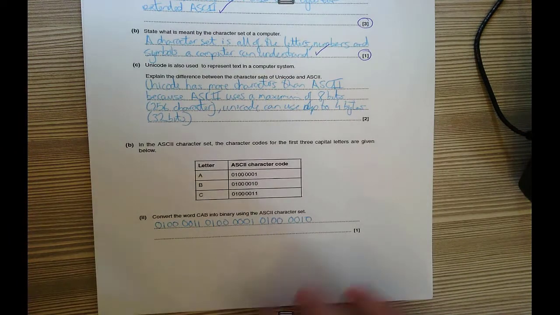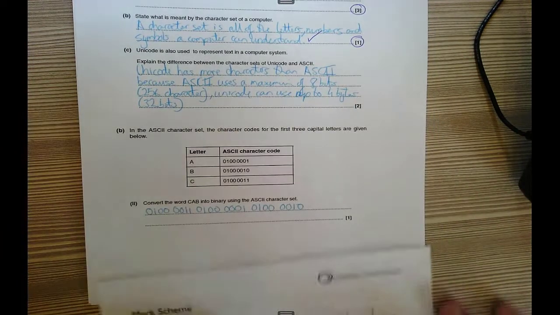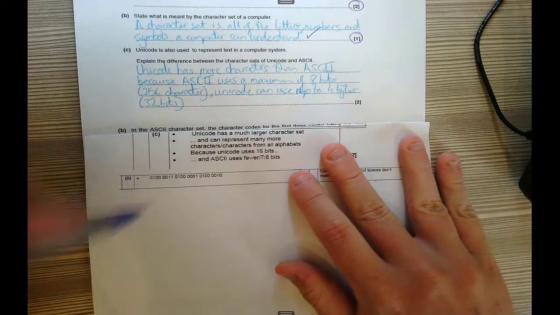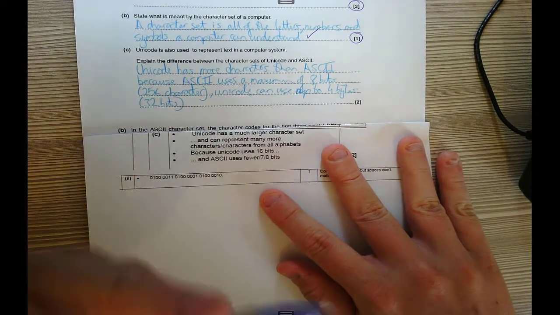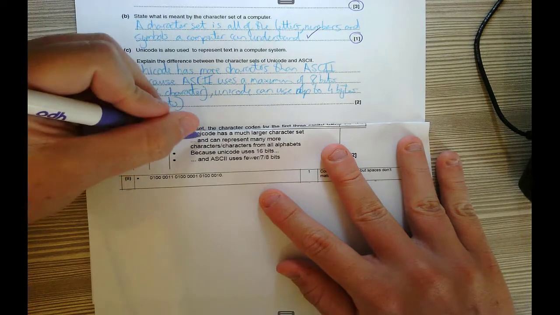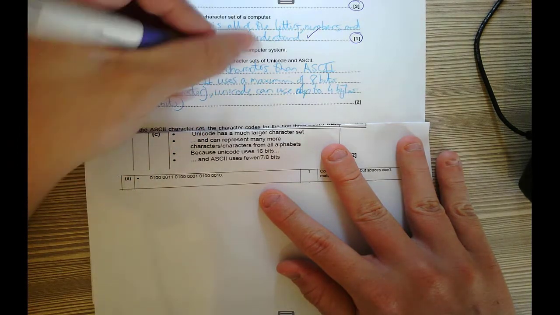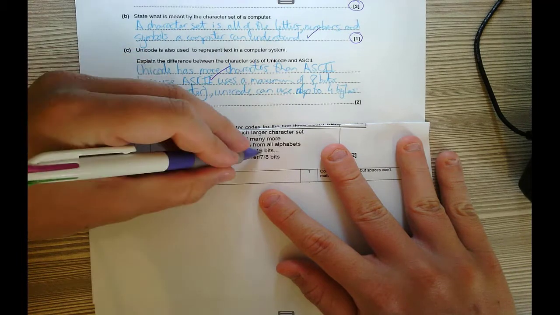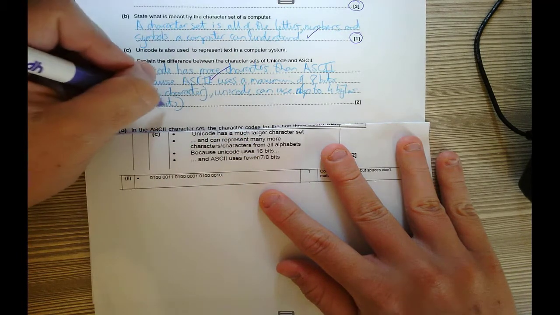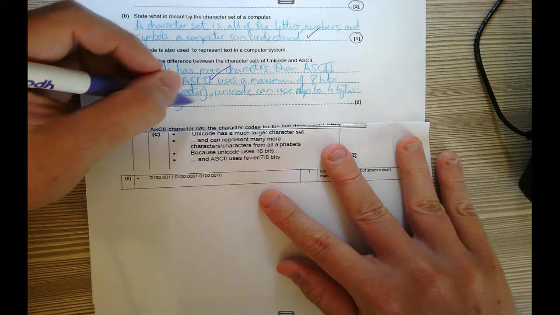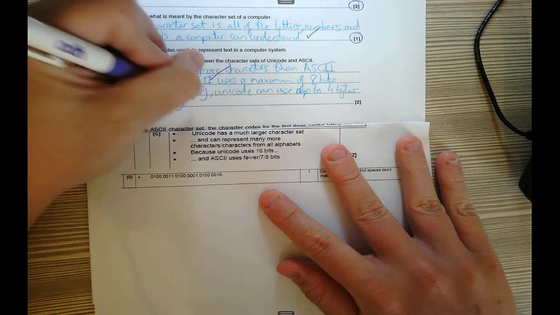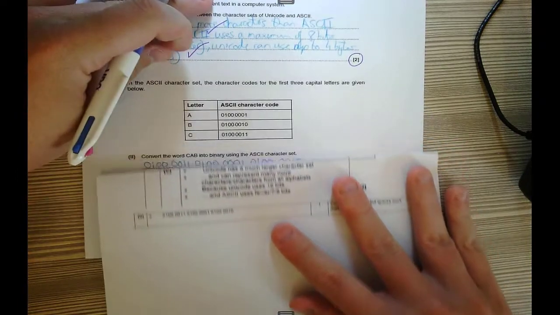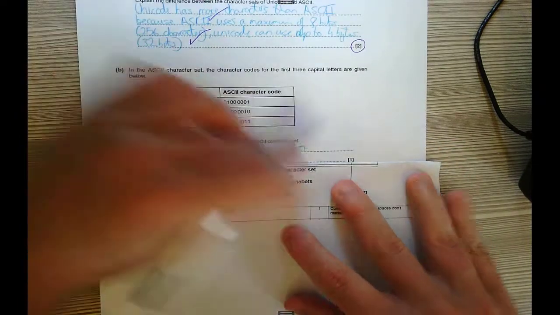Okay, so let's go through these final answers then. So, for the difference between Unicode and ASCII, we've got Unicode has a much larger character set, perfect, than ASCII, 1 mark. Because Unicode uses 16 bits, well, it's up to 32, and ASCII uses 7 or 8. Well, perfect. 2 marks.